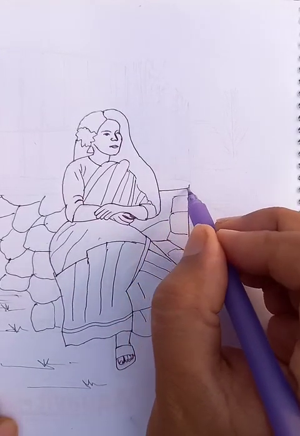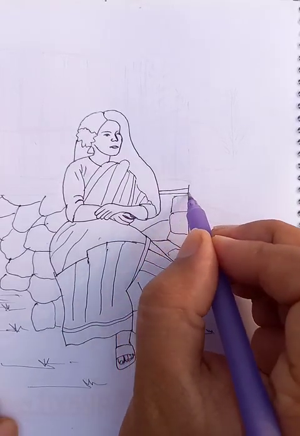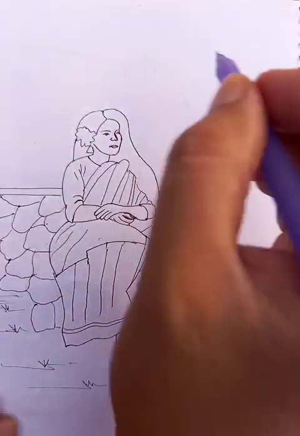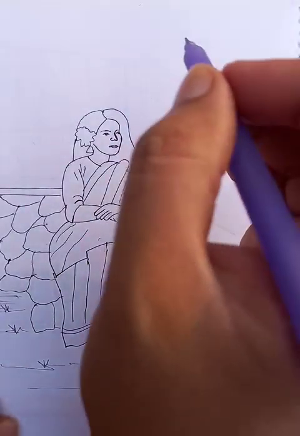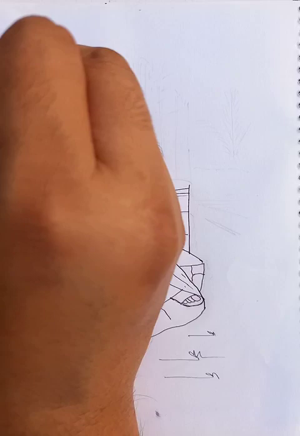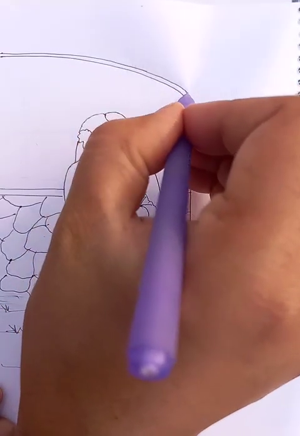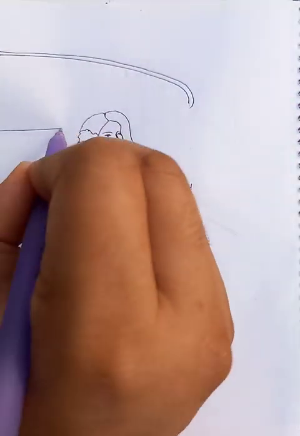There's a platform and you can see a steel bar like this. We can draw a parallel one with the previous one, and it comes like this.